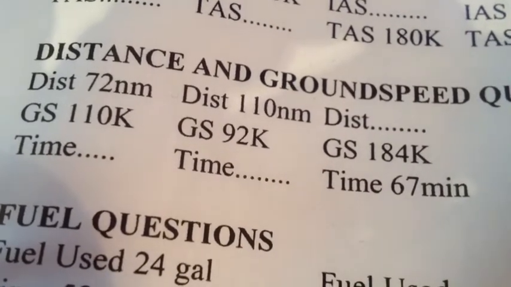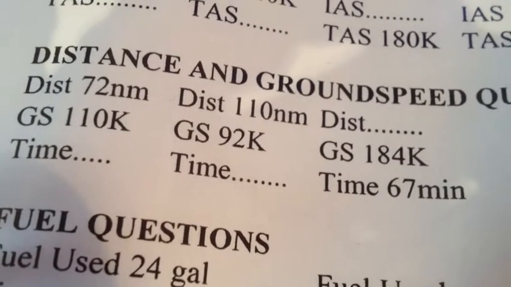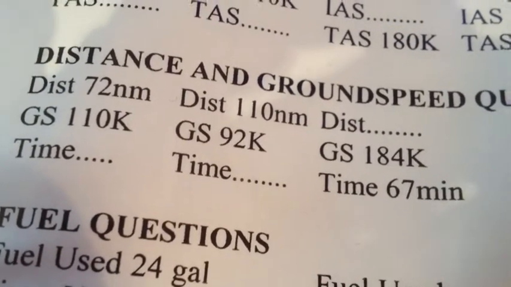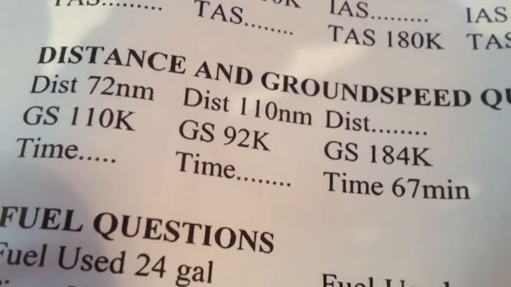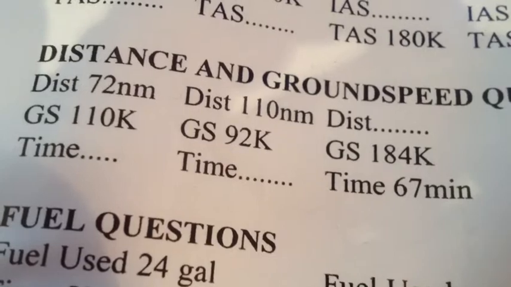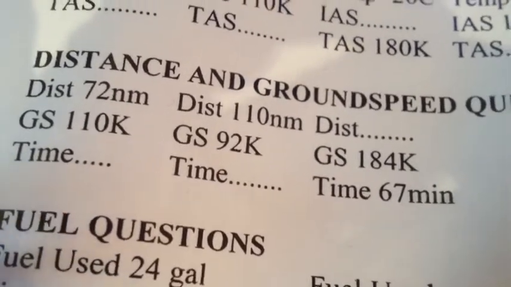Okay, looking at the second problem, which is very similar to the first problem, except we've altered our ground speed to 92 knots. We're going to be traveling 110 nautical miles. First task, do the mental estimate. 92 knots, 92 nautical miles per hour. We're going 110 nautical miles. So the answer is going to be over 60 minutes. So that's our mental estimate.